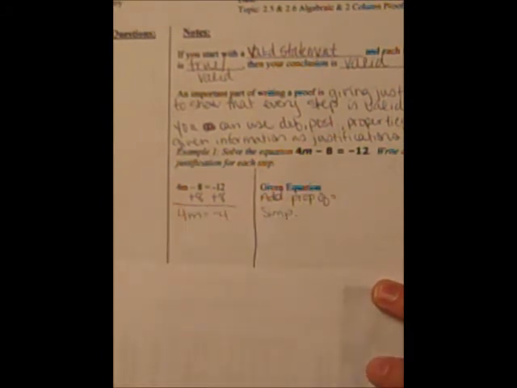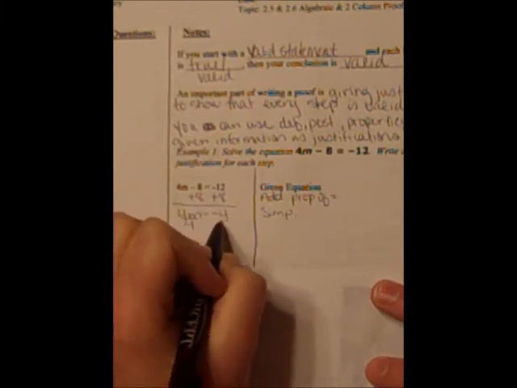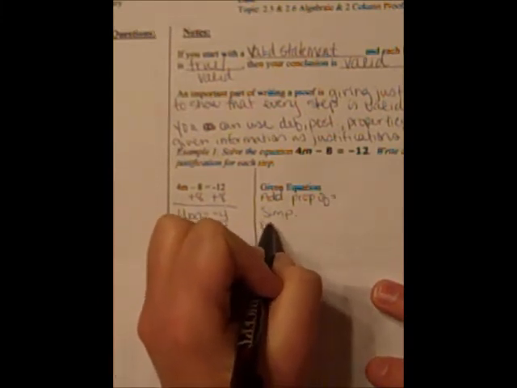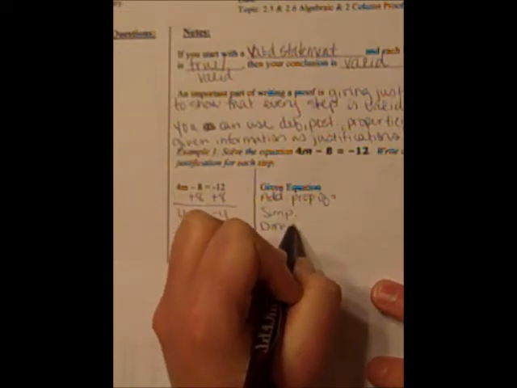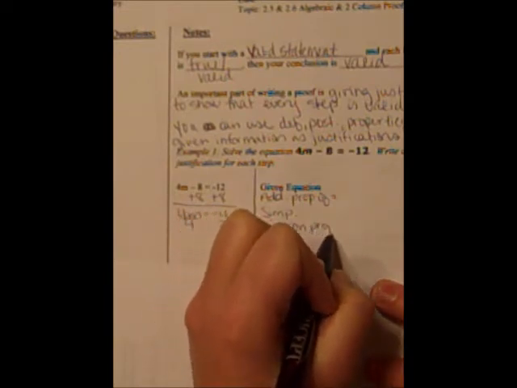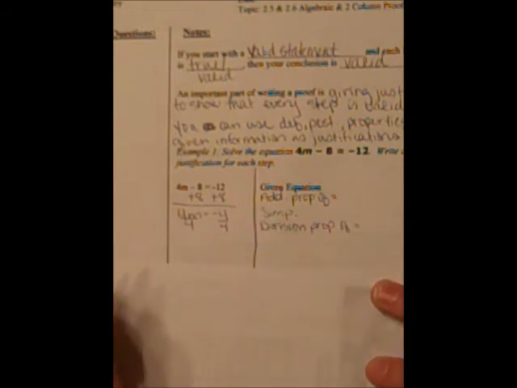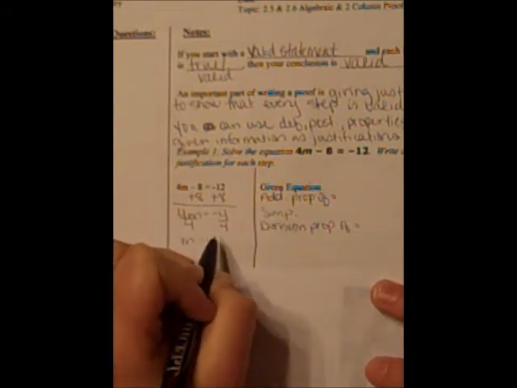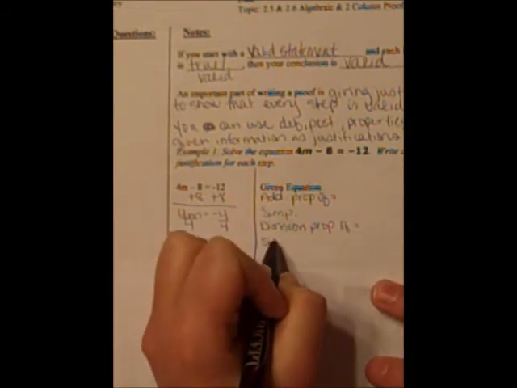Simplify. Then I need to get the 4 off, so I will divide both sides by 4. So what did I do? I used the division property of equality when I divided. And last one, I'm going to simplify.